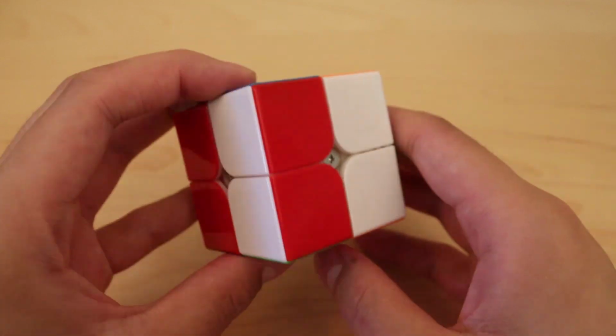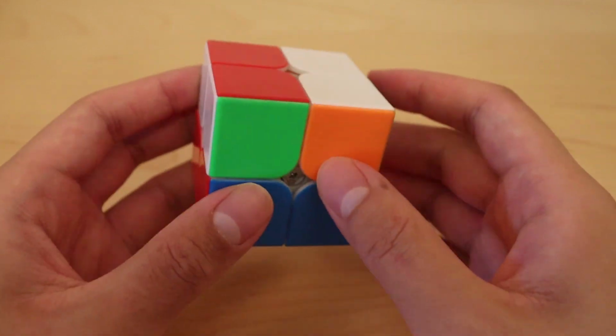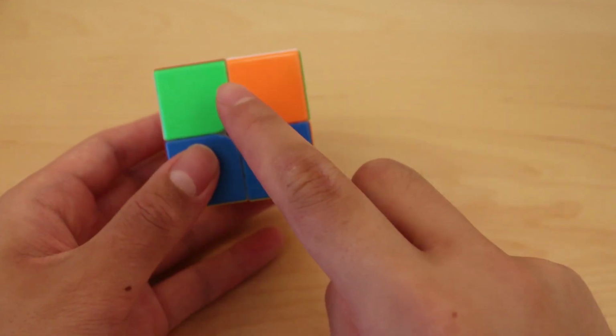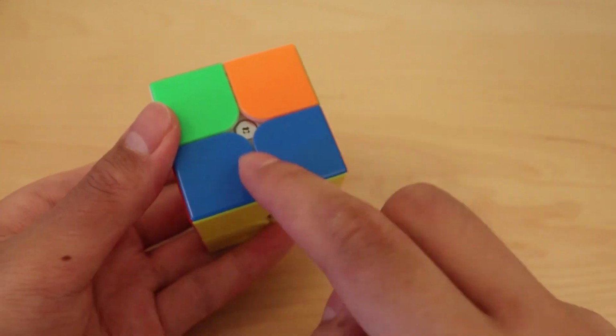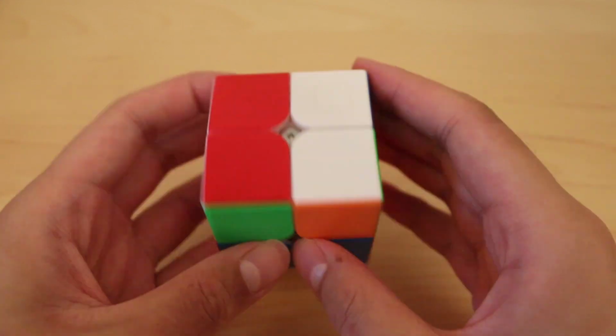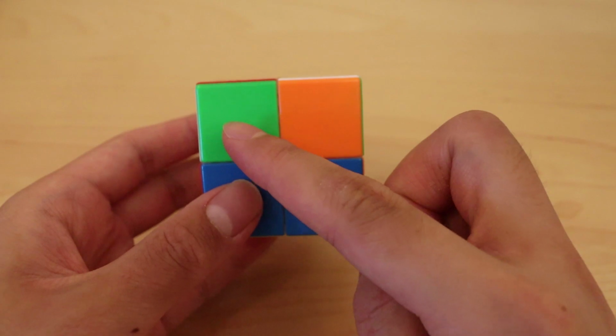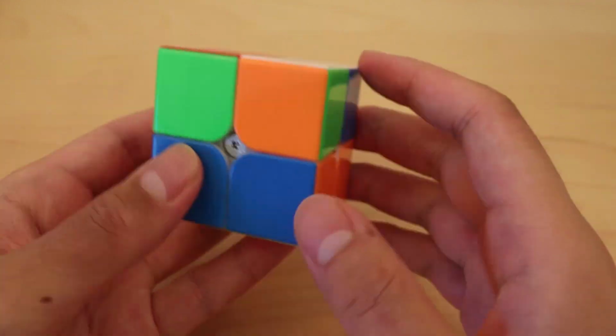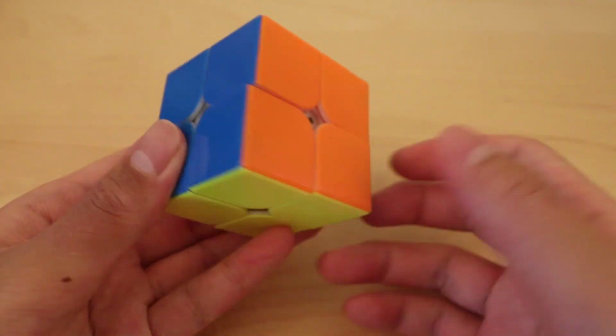So say we get this case, same exact CLO, but now the key piece is here. Now that green's going to be on the front here, but now I see blue's on the bottom. So now that I know that opposite colors are in front, after I do the alg, I must do a U2 to get this green all the way back here to this green. So as predicted, it was correct.